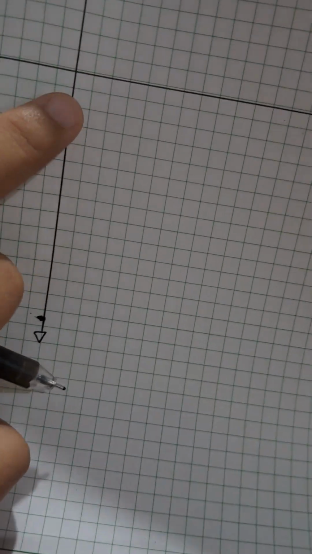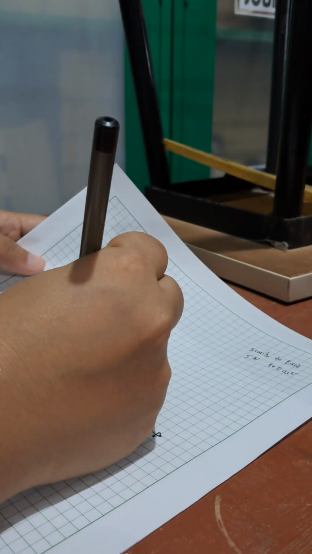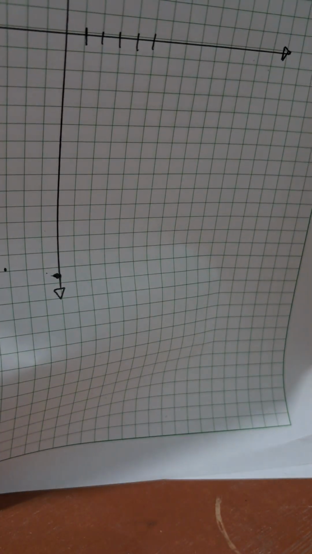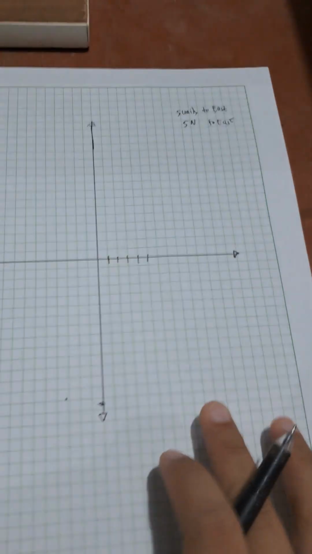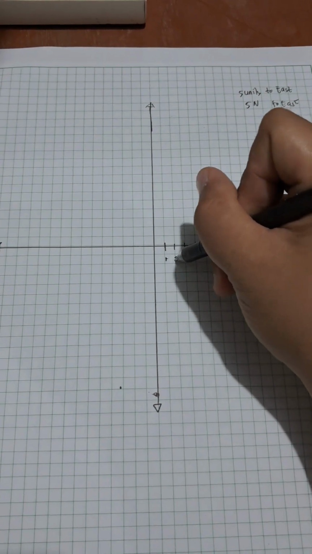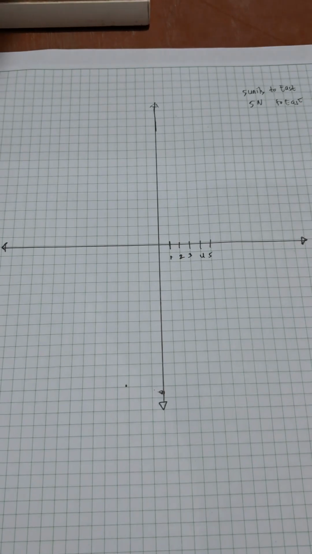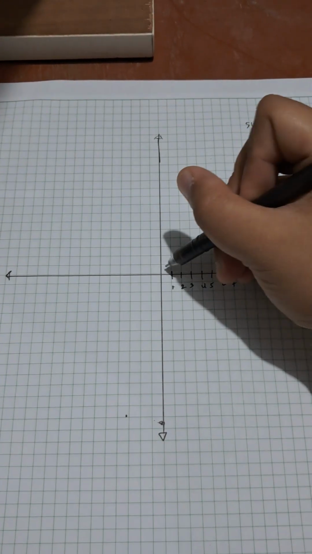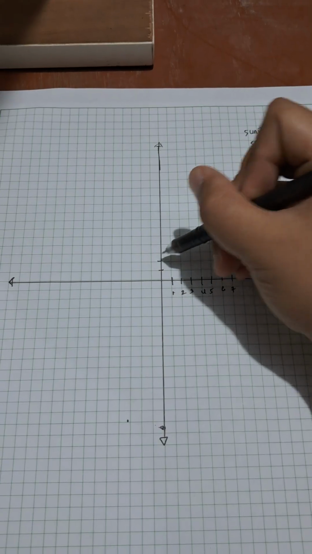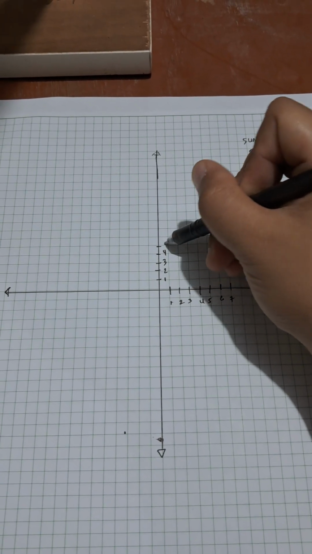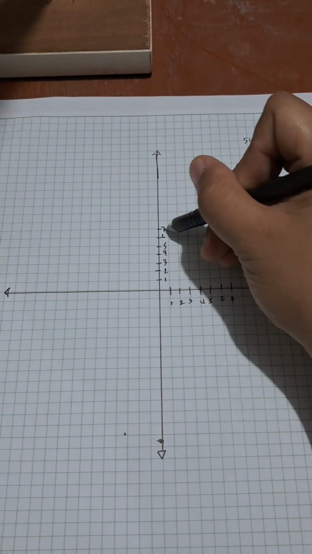Each box represents 1 unit. So you have 1, 2, 3, 4, 5, and 6, 7. For the y-axis, this is positive 1, 2, 3, 4, 5, 6, 7.